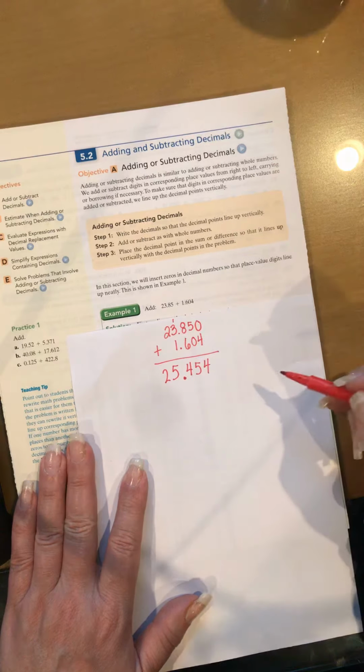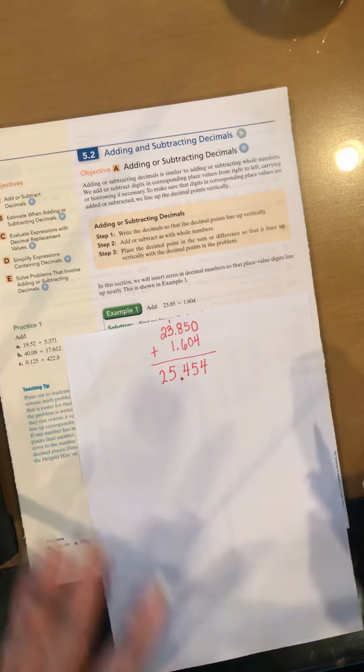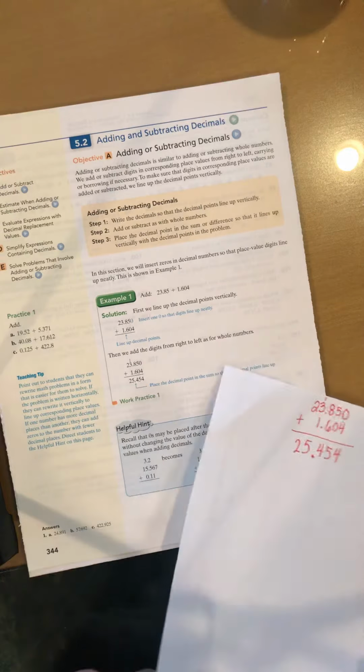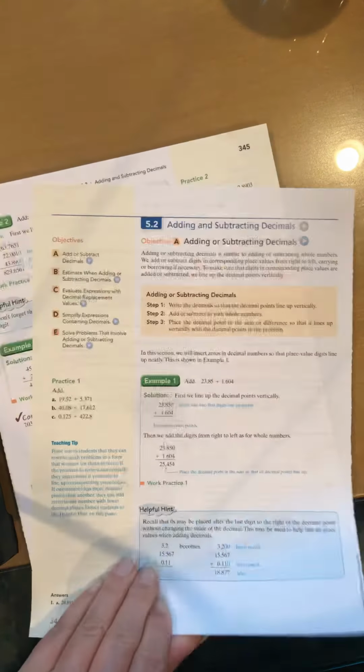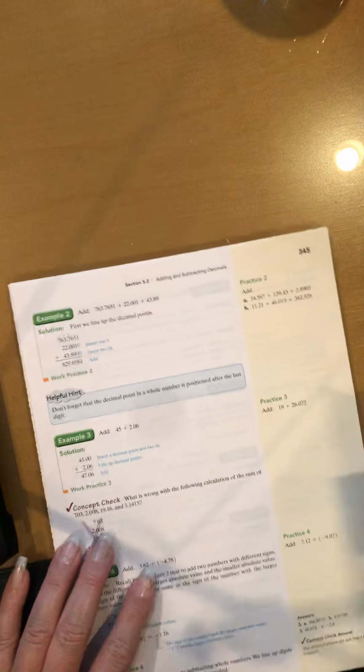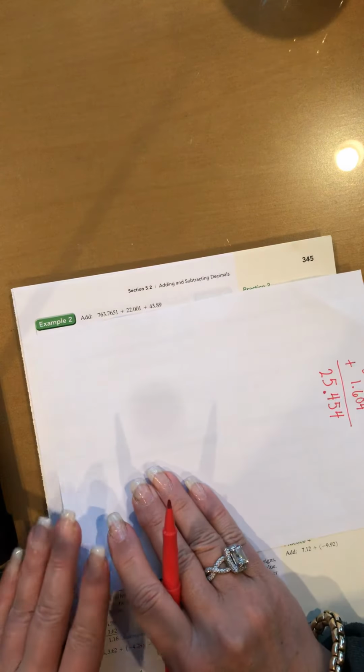2 plus 0 is 2. So your answer is 25.454. Okay, so that's basically what we are doing in this section, adding and subtracting. So the next one, I'm going to go over it really quick.